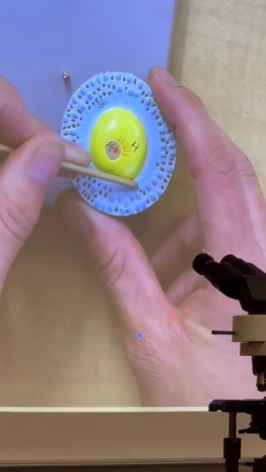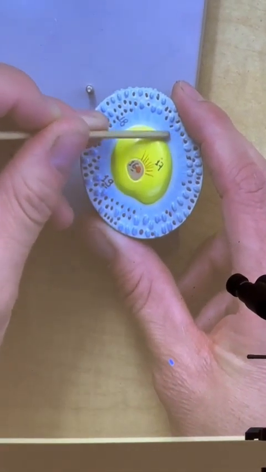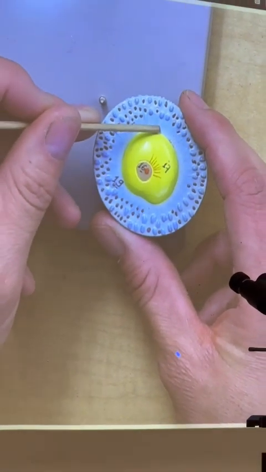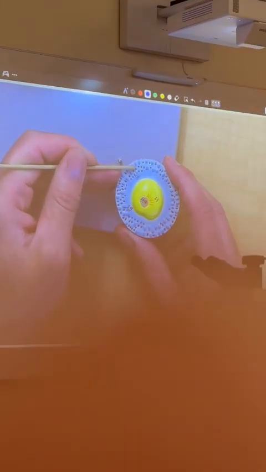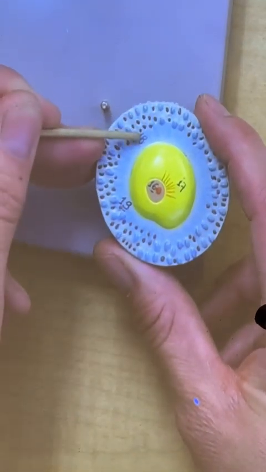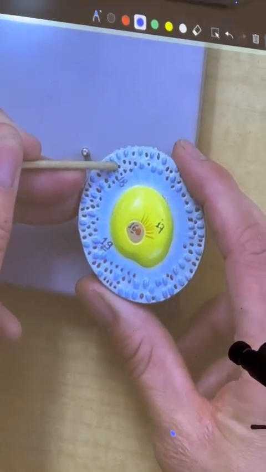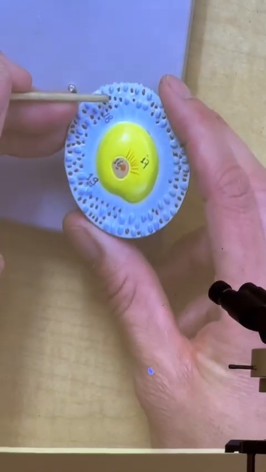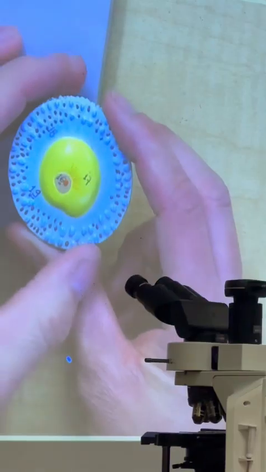This is a layer of glycoproteins called the zona pellucida. And then the outer one is the cellular layer that we see right here called the corona radiata, which literally means radiating crown, right? So both of these barriers are in place and make it a little harder for the sperm to fertilize the egg.